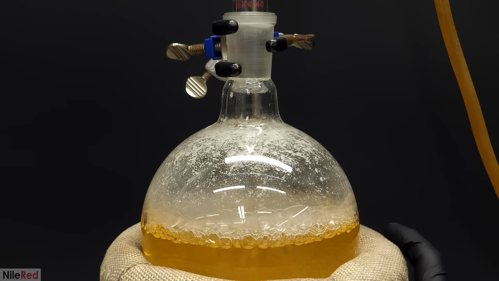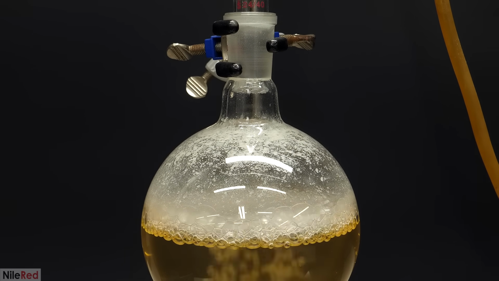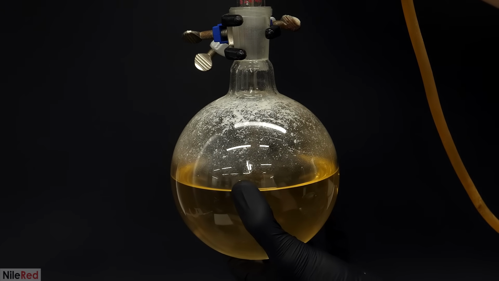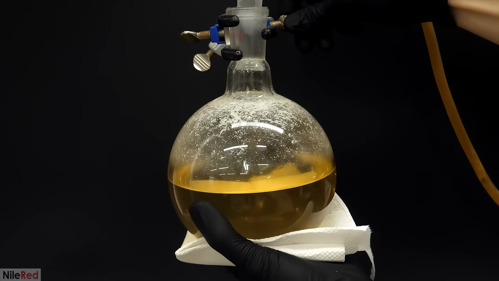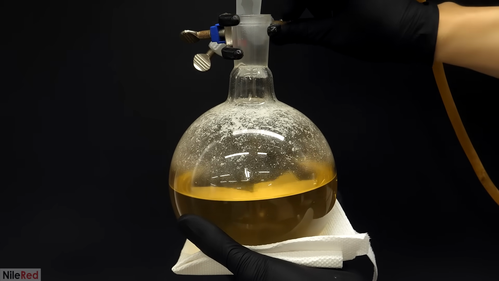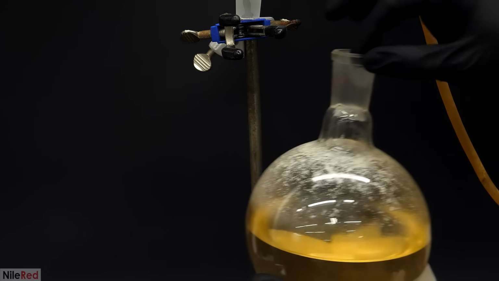Everything left in the boiling flask was just waste, and after letting it cool for a bit, I poured it down the drain. This was one of the rare times where it's okay for me to do this, because unlike a lot of the chemistry that I often do, there was nothing toxic or dangerous in this.